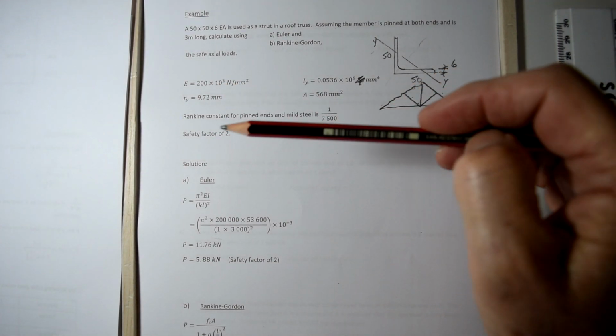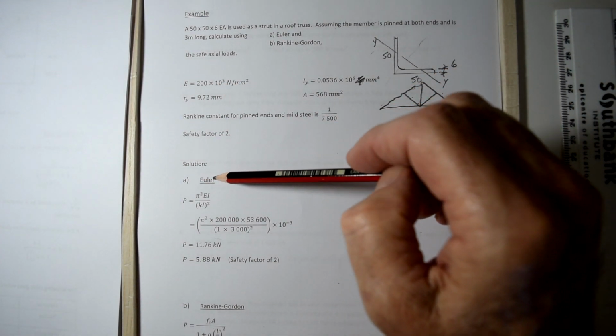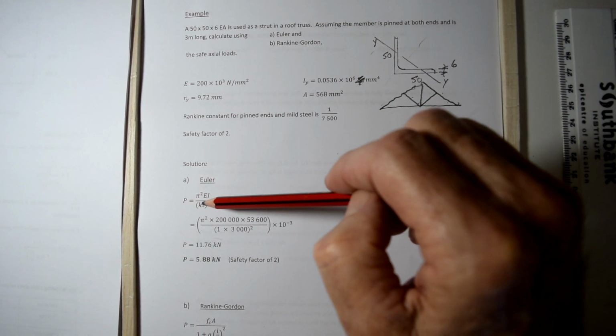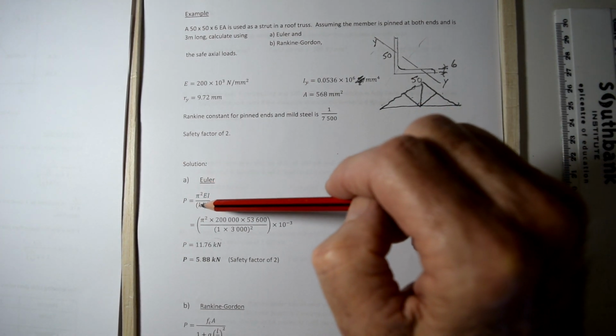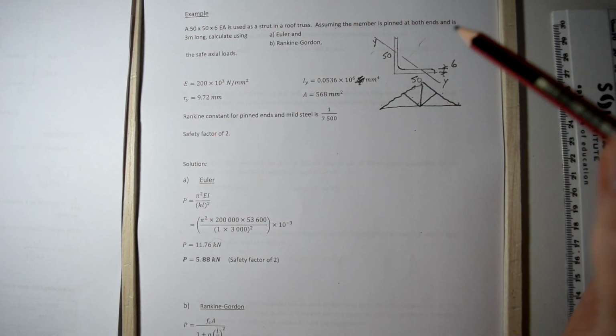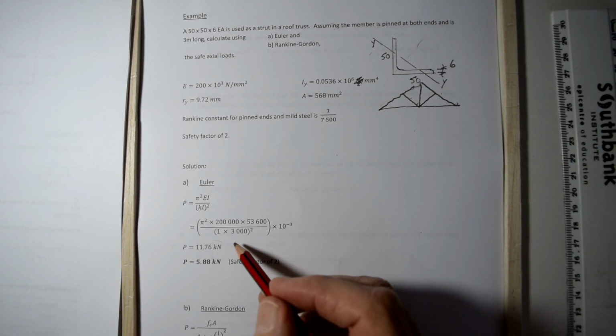So the solution by Euler. Euler's formula for the load is pi squared EI over KL squared, K being the factor for end fixity. In this case, being pinned at both ends, it is 1.